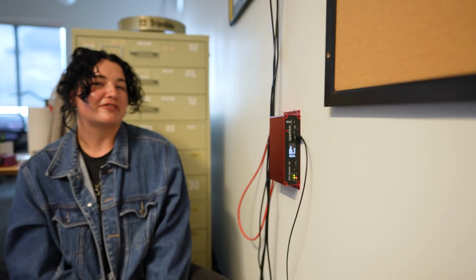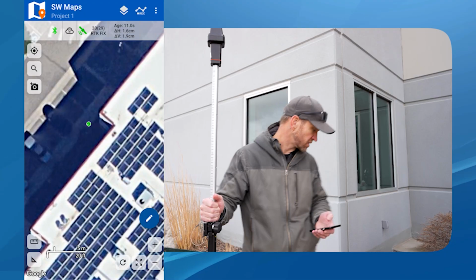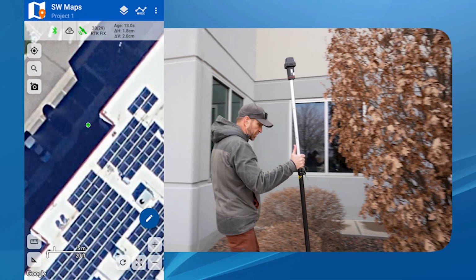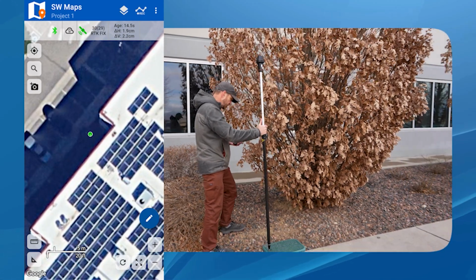With NTRIP, you have a lot more freedom. You can set up a base as a server and connect multiple rovers to the caster. Or you can use a rover independently connected as an NTRIP client and not mess around with the base at all. So how do you get it?